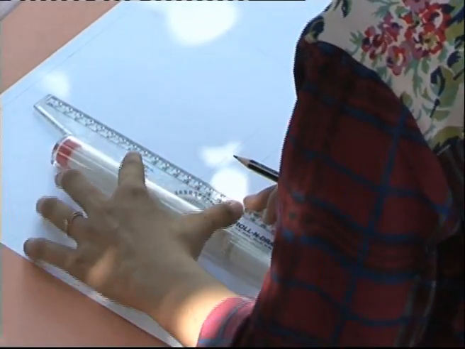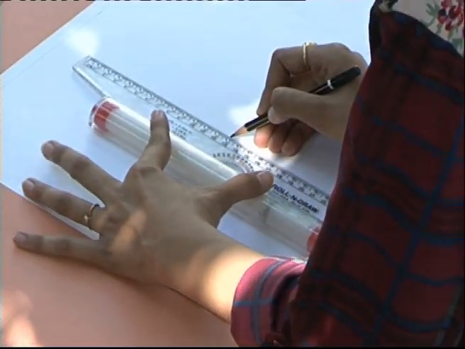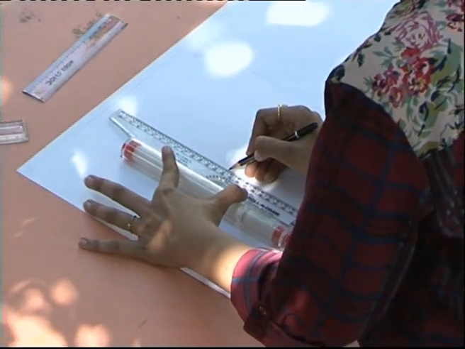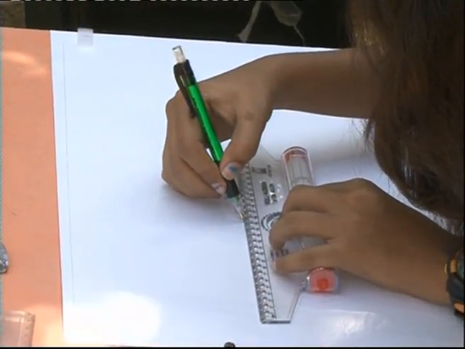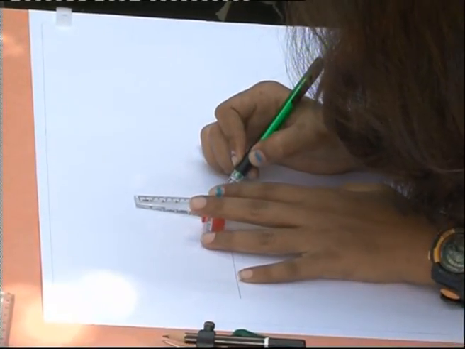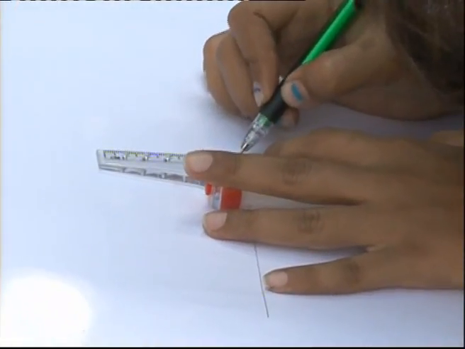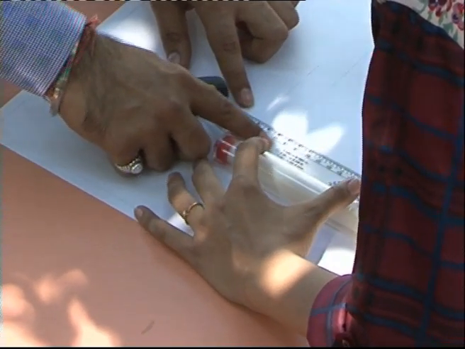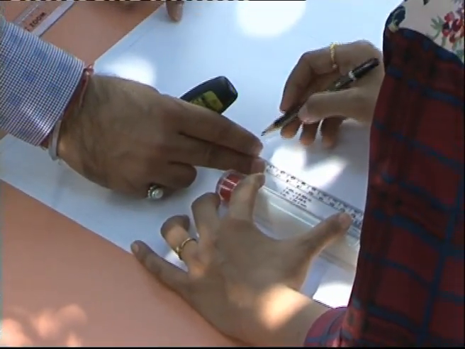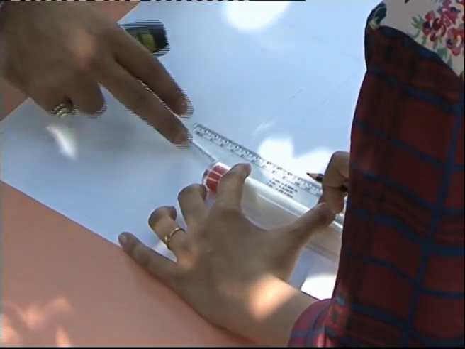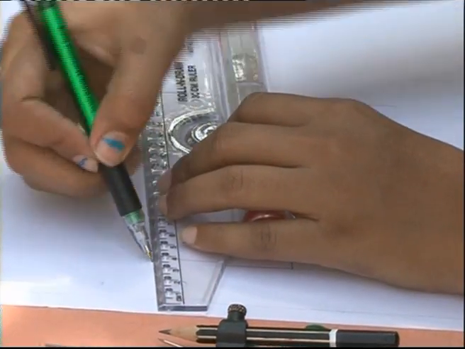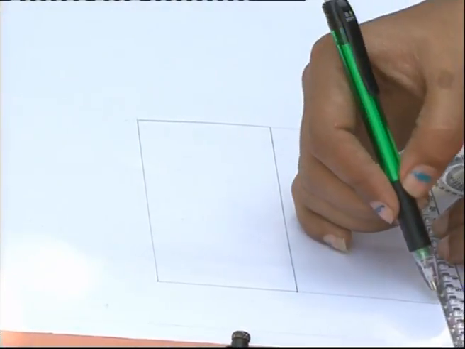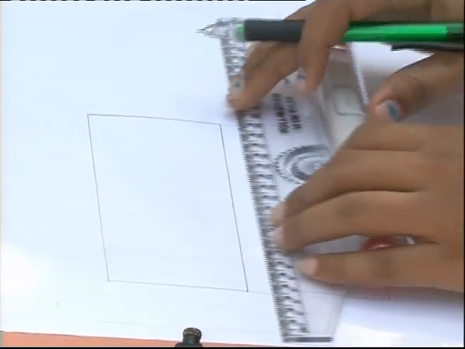Okay, be quick. You have to take 30, it will be more than that. How much is 15? You made 14, right? 15, yeah okay. Now draw this, make it a rectangle of this size. Nice, Aman. This is good.